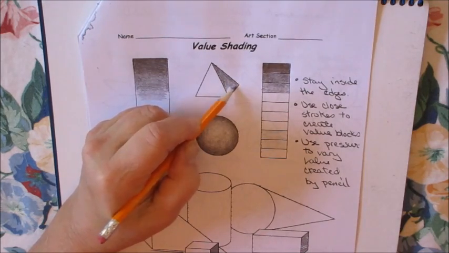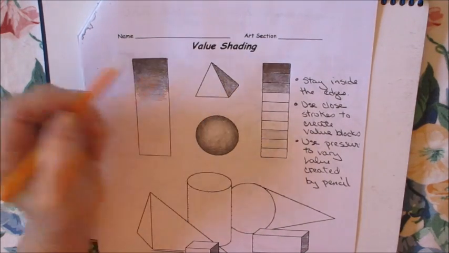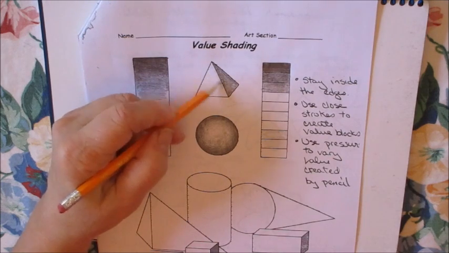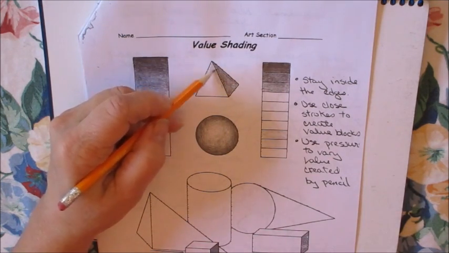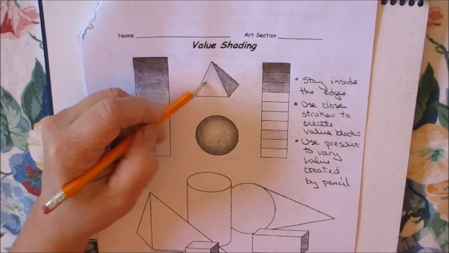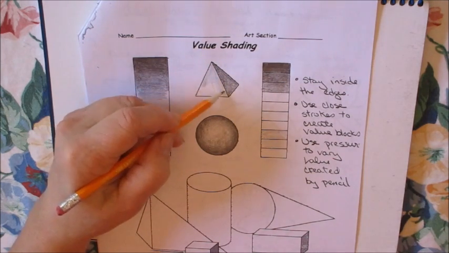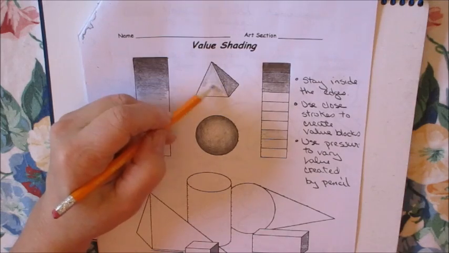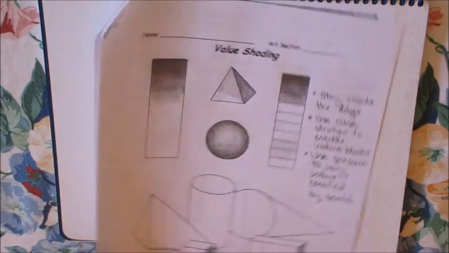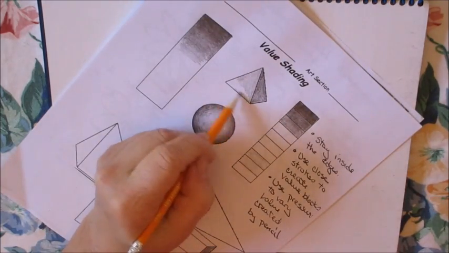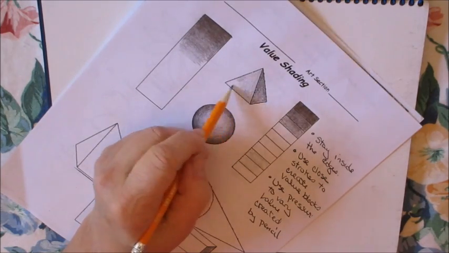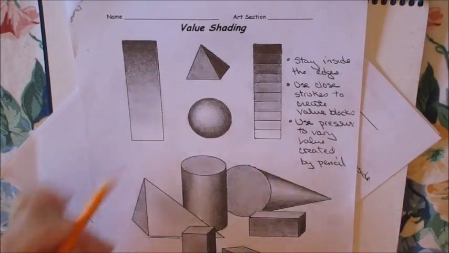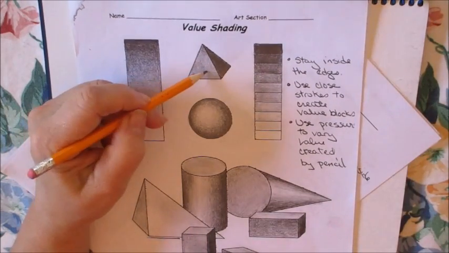Just make a nice consistent gray on one side, and then a different consistent gray on the next side. As long as there's difference, and it should change abruptly here. Finished sample is right here. So you have two flat values.